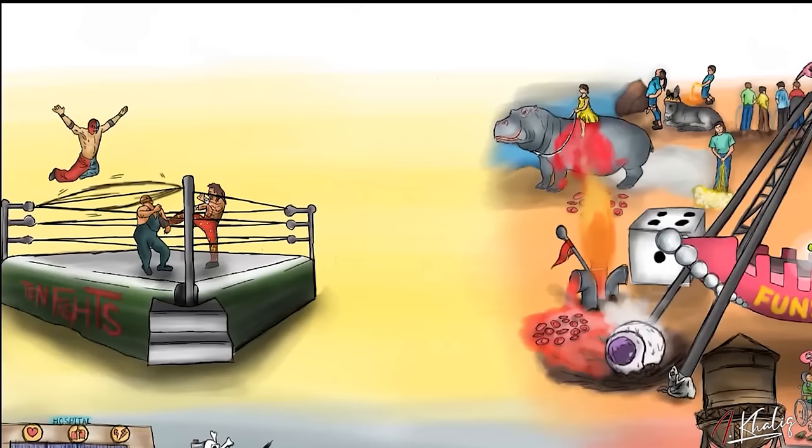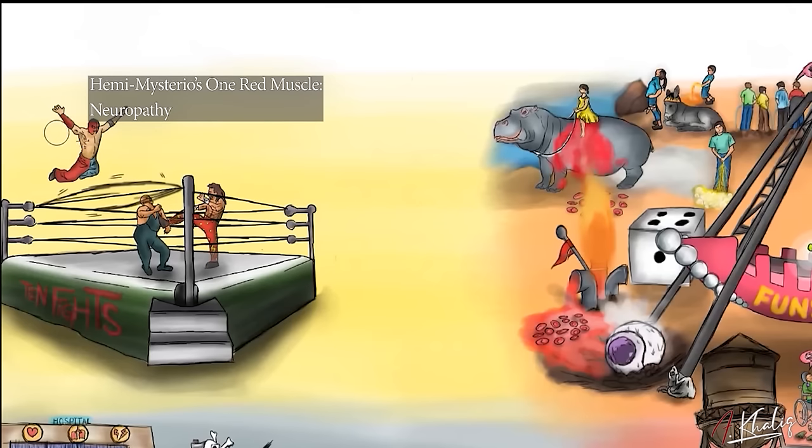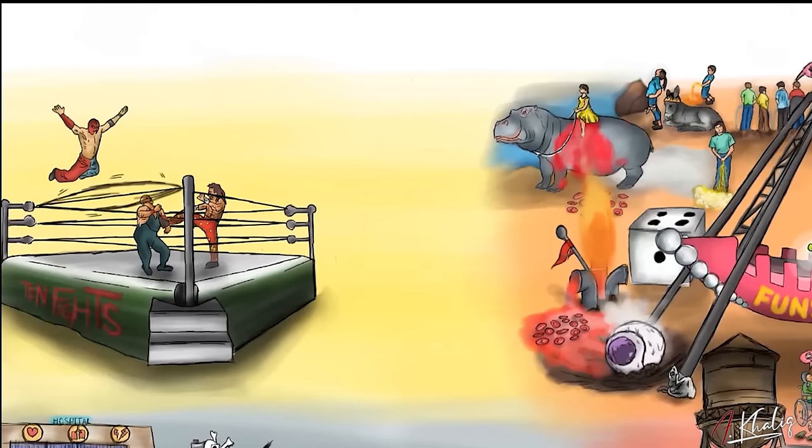If it involves one half of the body, just like we're seeing in Hemi Mysterio, that's stroke. Now the weakness can also involve one muscle or a group of muscles, and this is neuropathy. We show this by drawing one muscle of Hemi Mysterio with the red color. Next up, as you see, when Shock Mysterio hits his opponent, he cannot move his arms, and his arms are just frozen. We're showing this by coloring his arms with a red color.